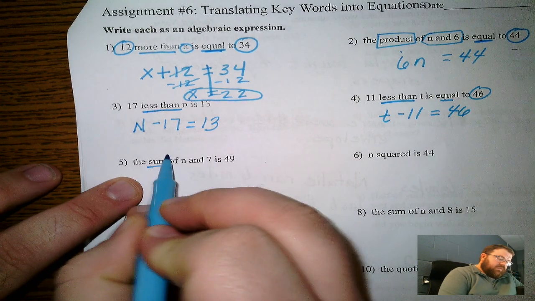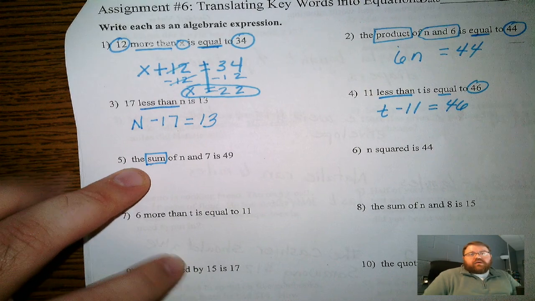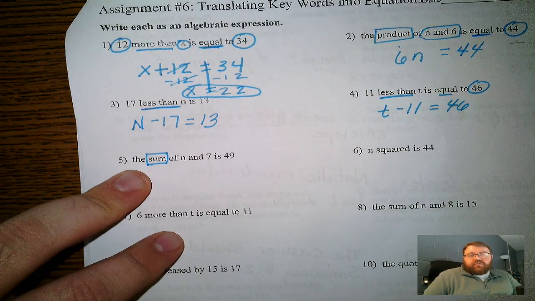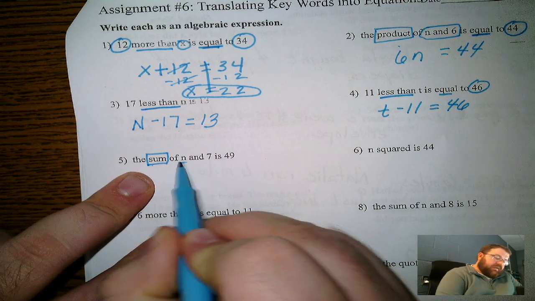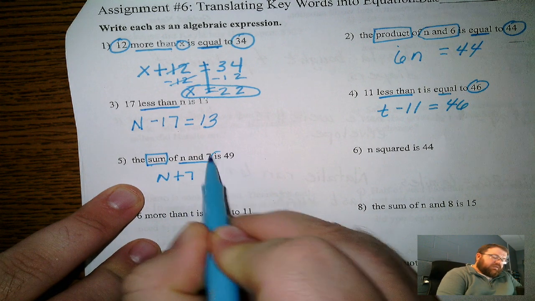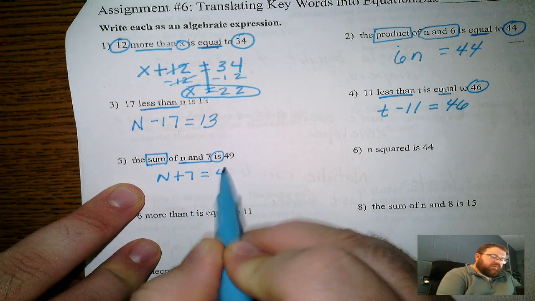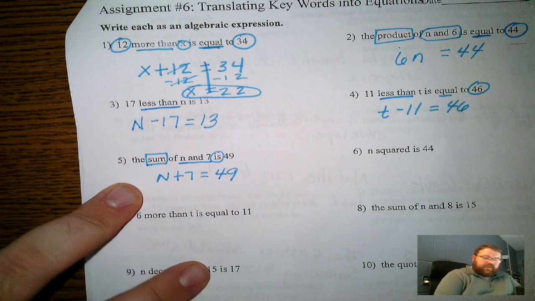Sum. This is a new term in this assignment, but it should not be new to you. Sum is the answer to an addition problem. So automatically, if I know that vocabulary, I know that I'm going to be adding. The sum of n and 7. So n plus 7 is, meaning equal, 49. And solve and find the value of n.